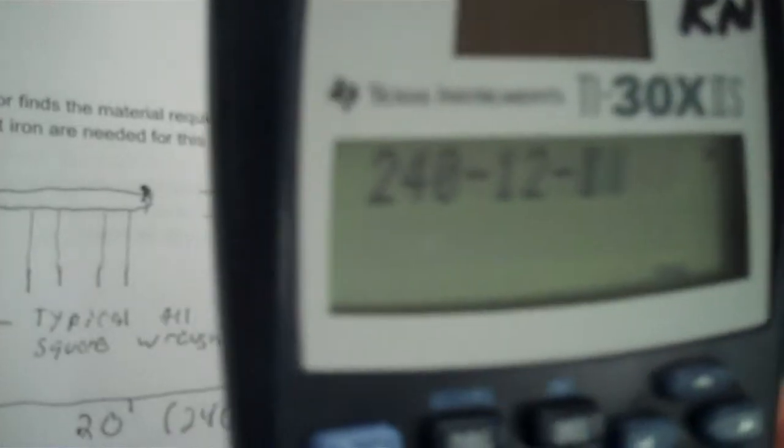240 minus 12 is 216. Now you want to divide by how far a space is. You want to divide by 18. So I got 12, but 12 isn't the answer, and here's why. There are 12 spaces. When you divide, that's the number of spaces. Remember, there's always one more post than there are spaces, so you add one, and it's 13.